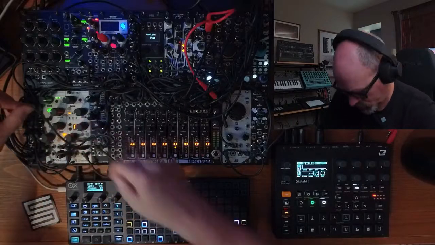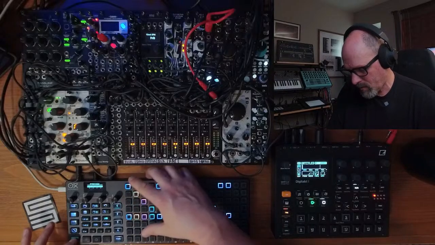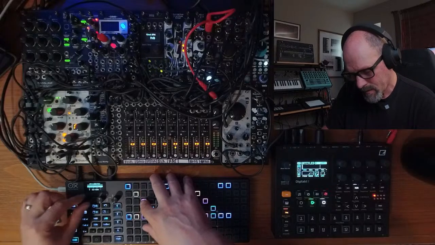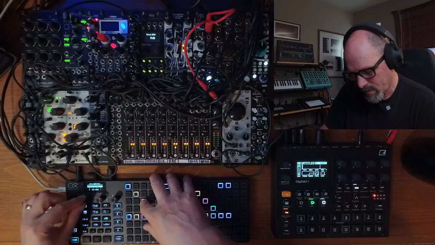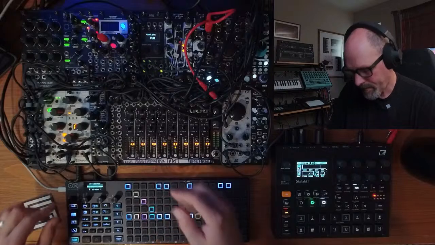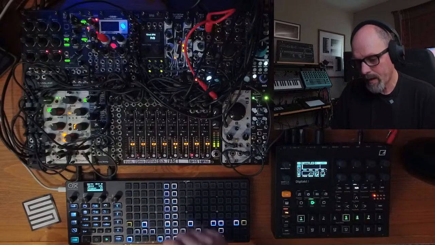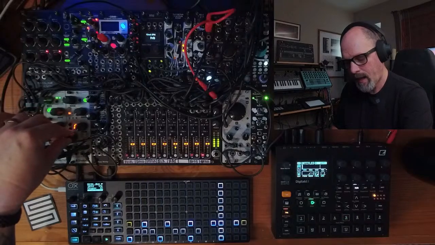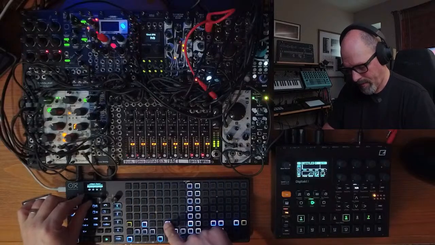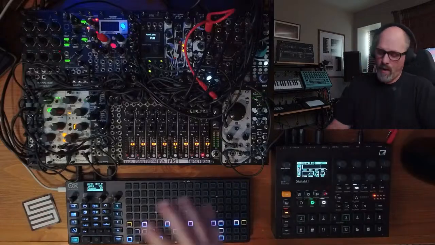Let's see here. I have to set this up. So that track 1, 2, 3 is going out. 3. Should be right. Might be in the wrong octave. But anyway, you get the idea.